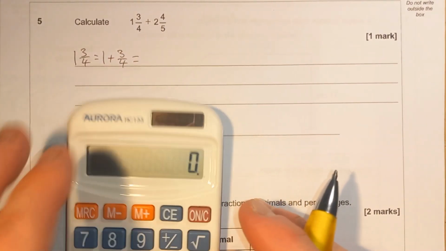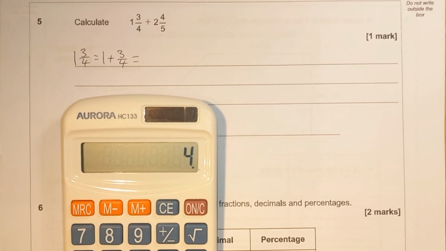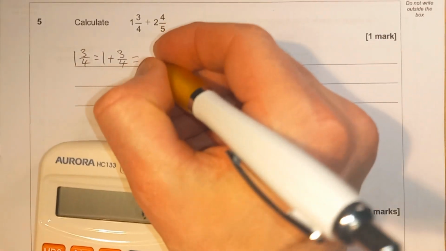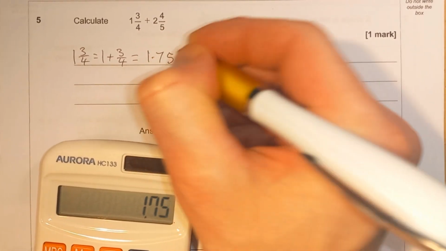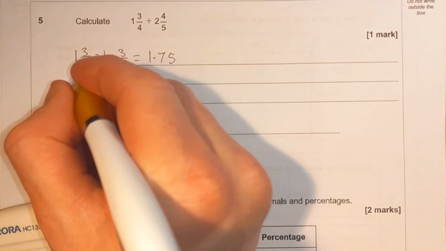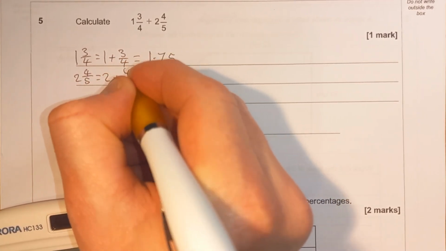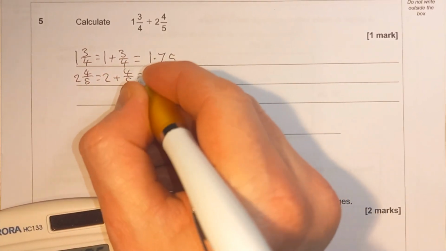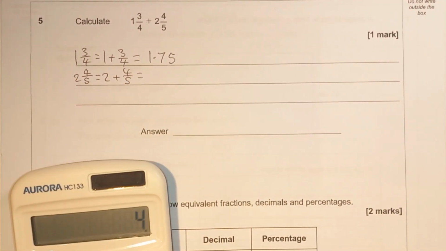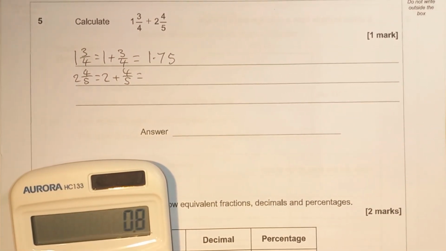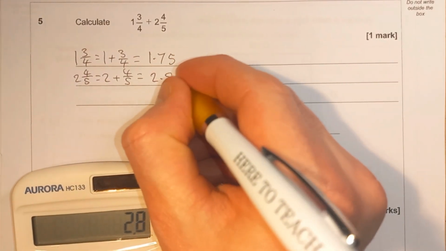So if I do that on a calculator, 3 divided by 4 is 0.75, add 1, so I've got 1.75. Now let's do the same with this one. 2 4/5 means 2 plus 4/5. So 4 divided by 5 is 0.8, add the 2 is 2.8.